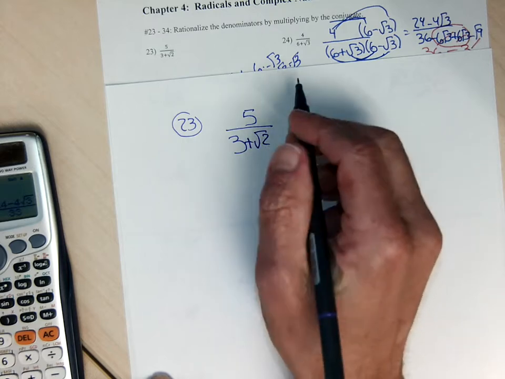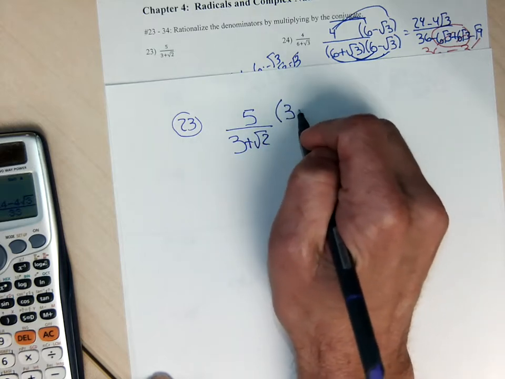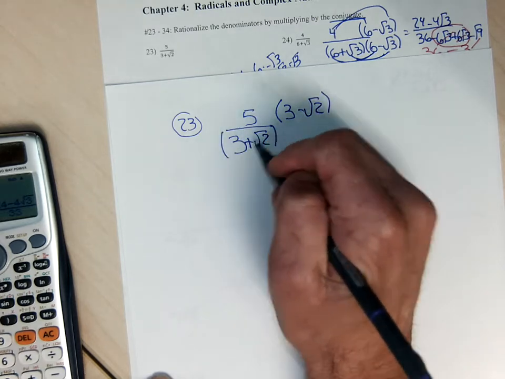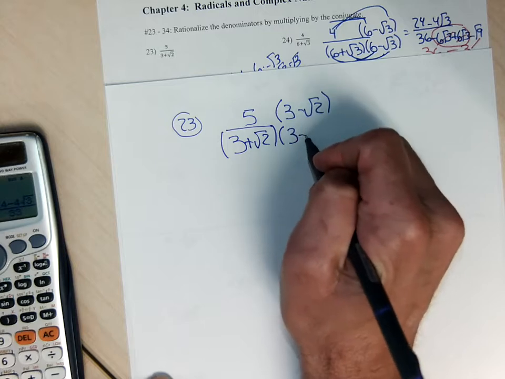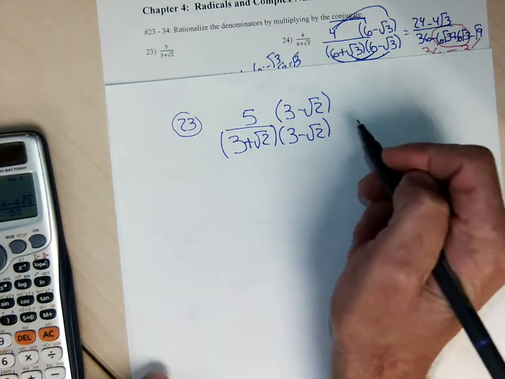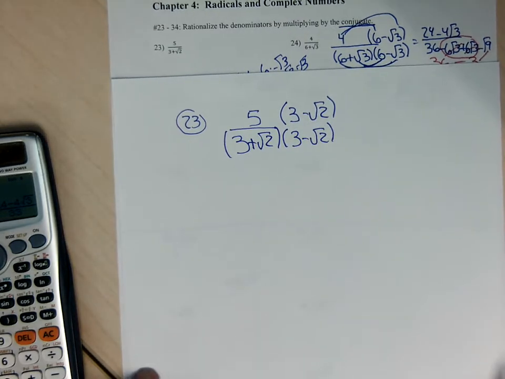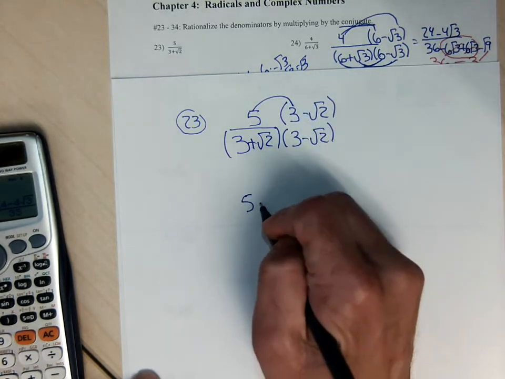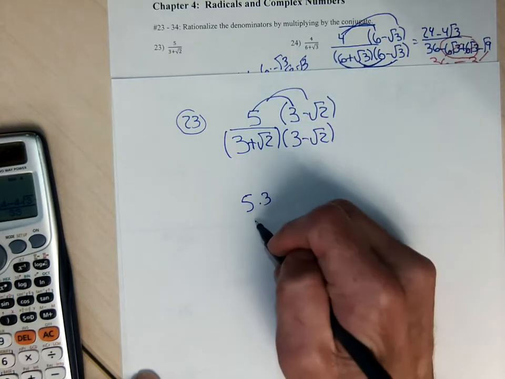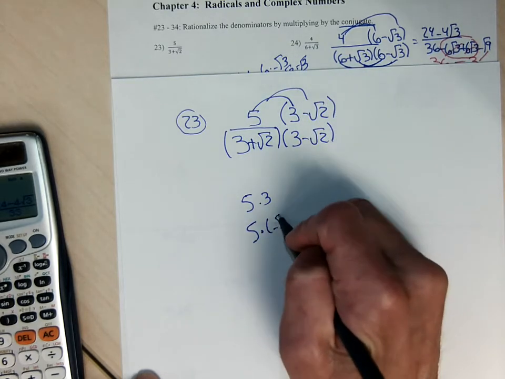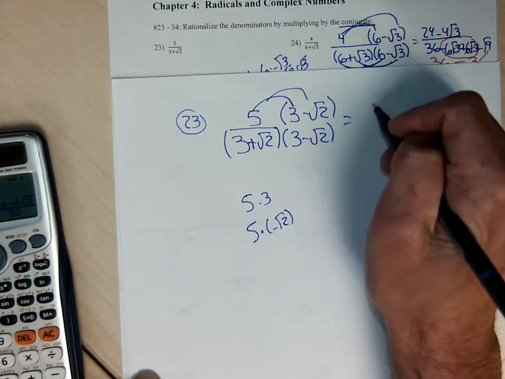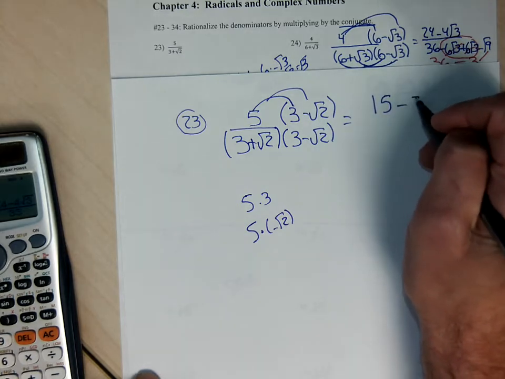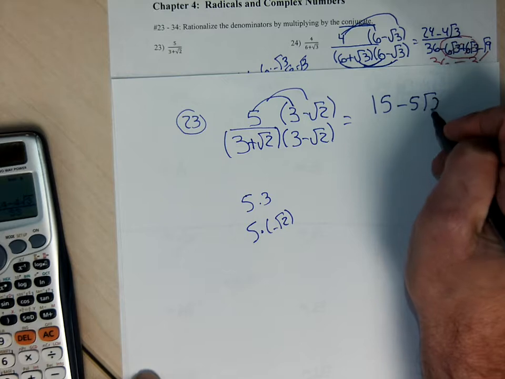I'll check this on my calculator in a second, but I'm going to start off by multiplying by the conjugate of the denominator. I'm going to throw the denominator in a parentheses. Conjugate just means change the sign. In the numerator, I'm going to do 5 times 3 and 5 times minus rad 2. 5 times 3 is 15. And 5 times minus square root of 2 is just minus 5 square root of 2.